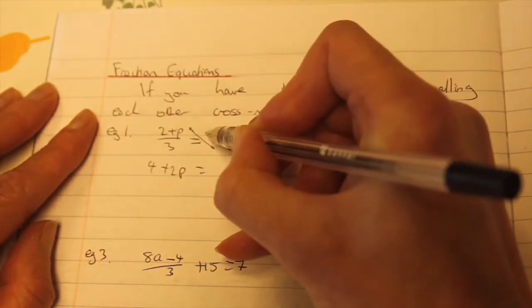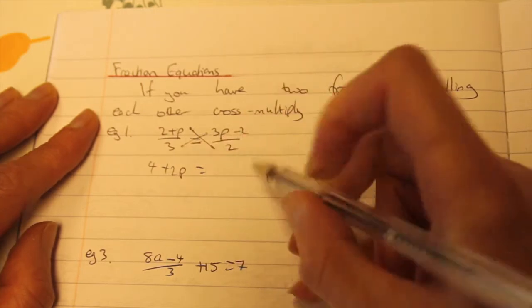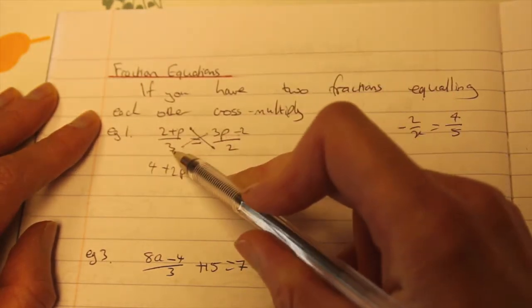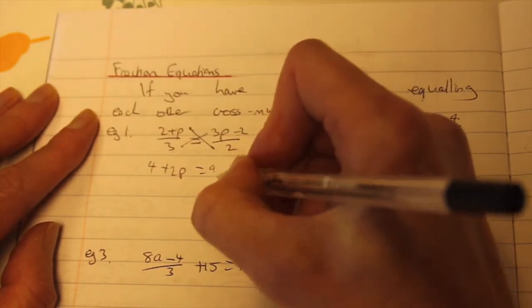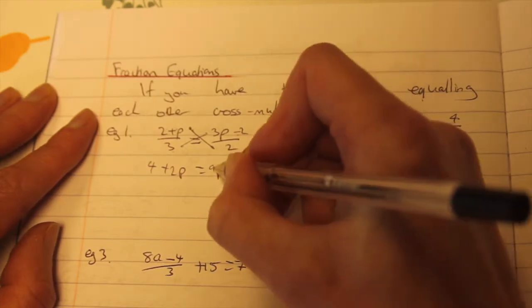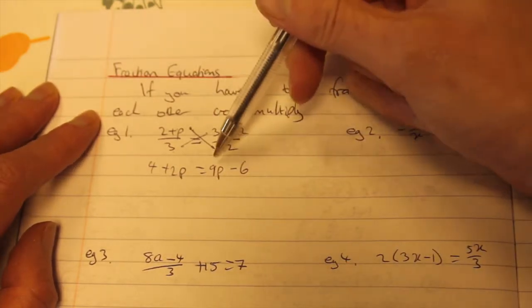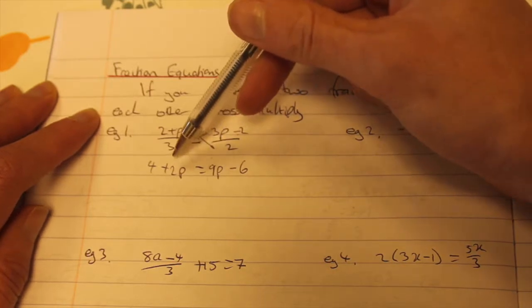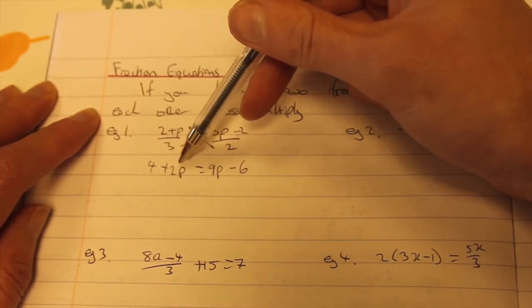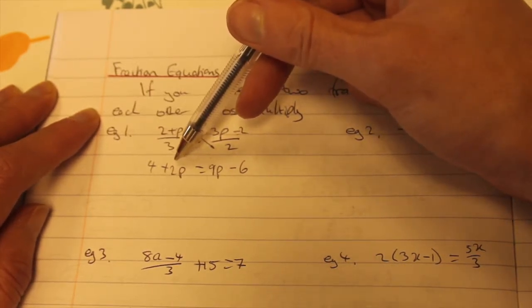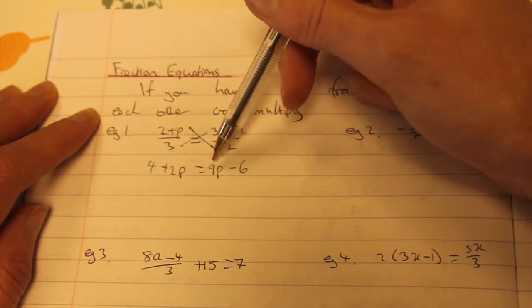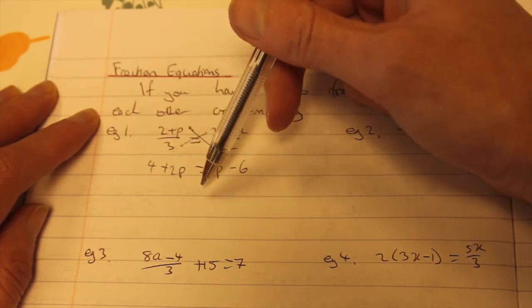And you take the top of this fraction and times it by that bottom. So I'm going to multiply both of those by 3. So it becomes 9p minus 6. Now, if I move my 9p over there, it'll become negative 9p. So what I'll be writing down would be 2p minus 9p, which would give me minus 7p.